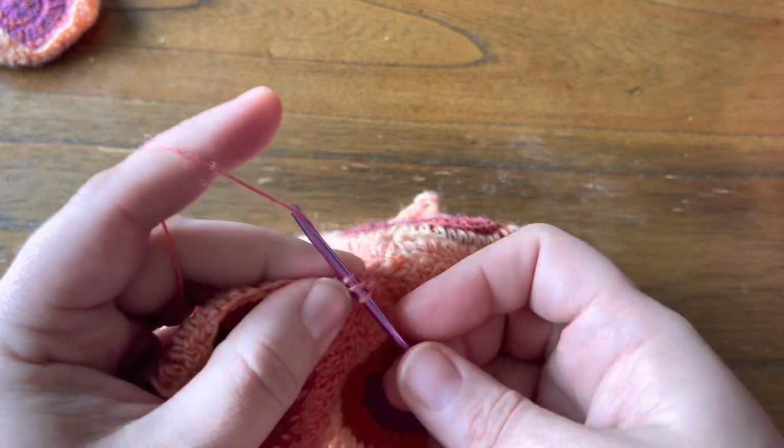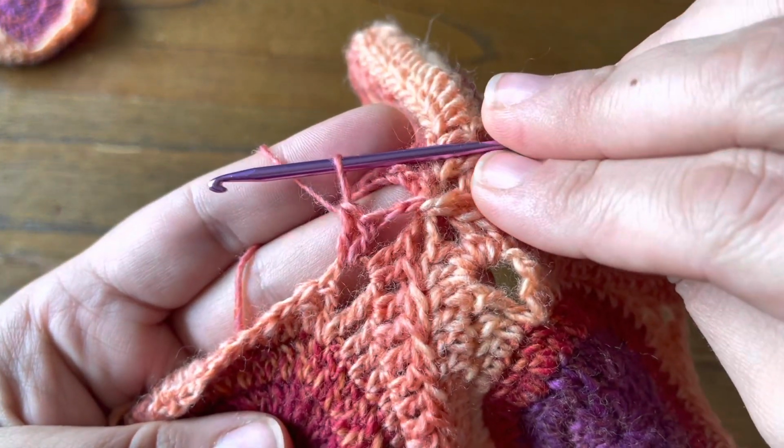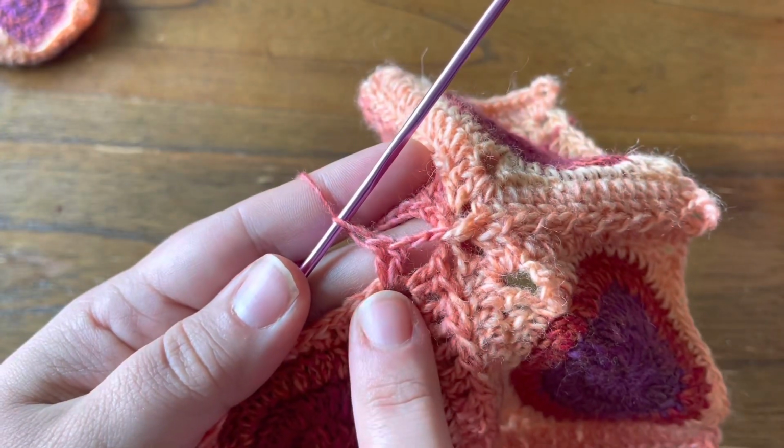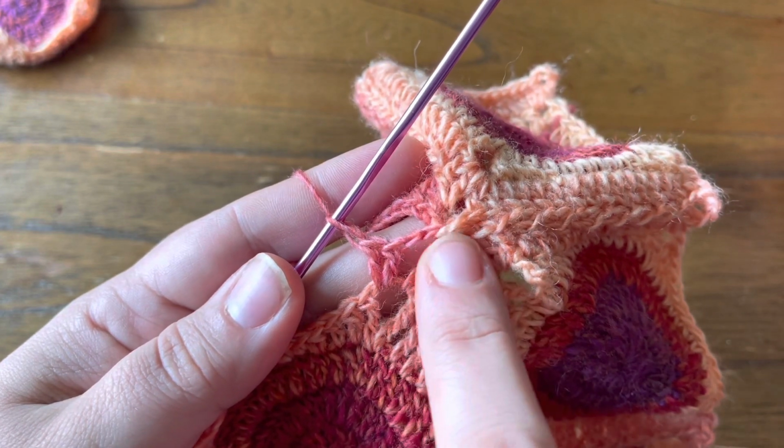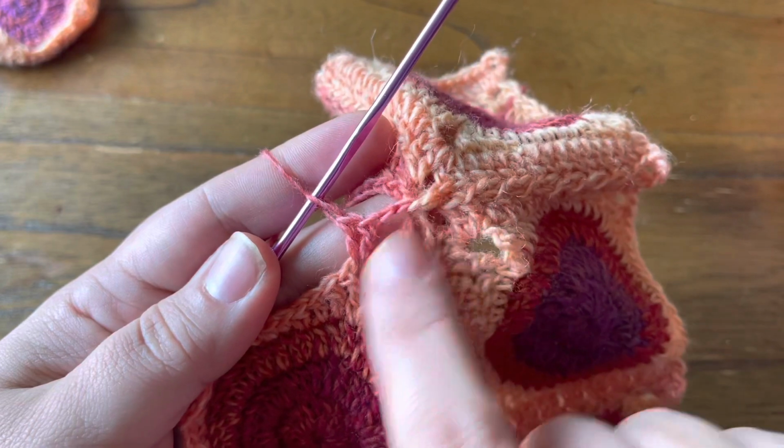We're faking a real corner. So now you see how it looks just like a regular corner. Immediately when I put the 2 double crochet here, it just looks like I've got my chain coming from here, but I'm not. I just cobbled this together.